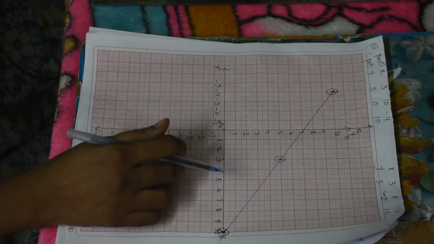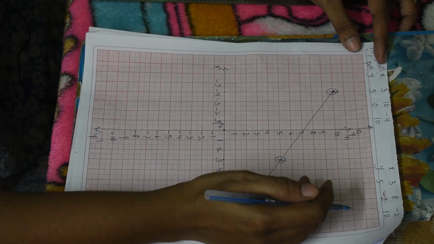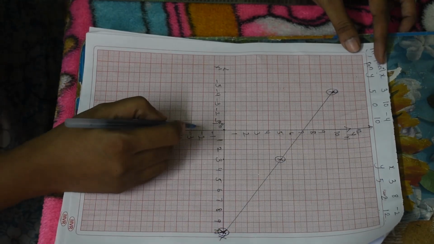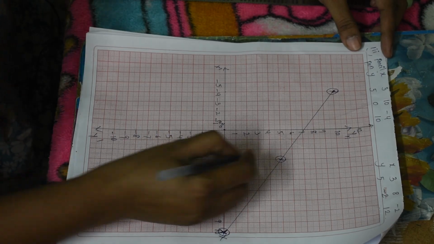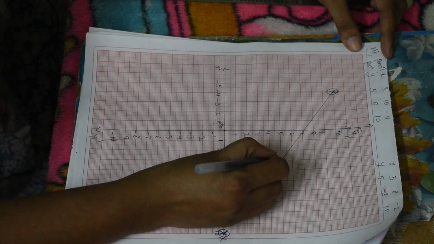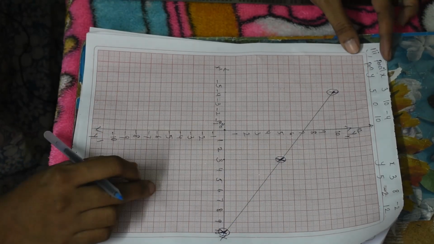Okay, next tabular form, table values. For x 3, y value is 5, means same here only. So I am darkening this point. Why? Because the value repeated again.